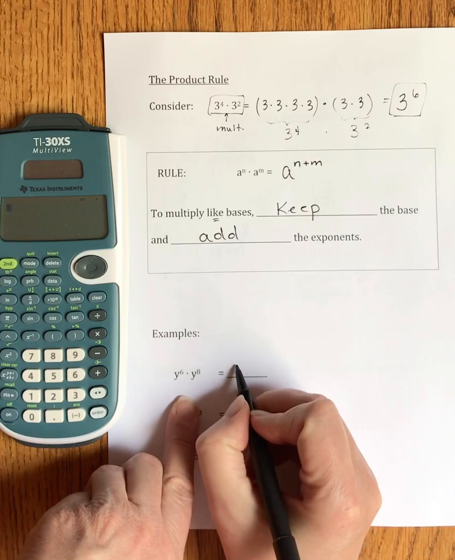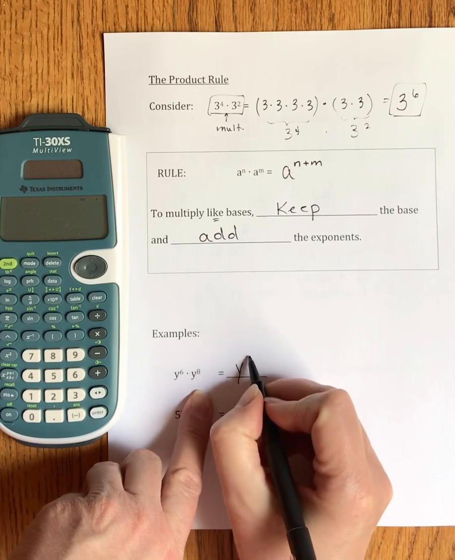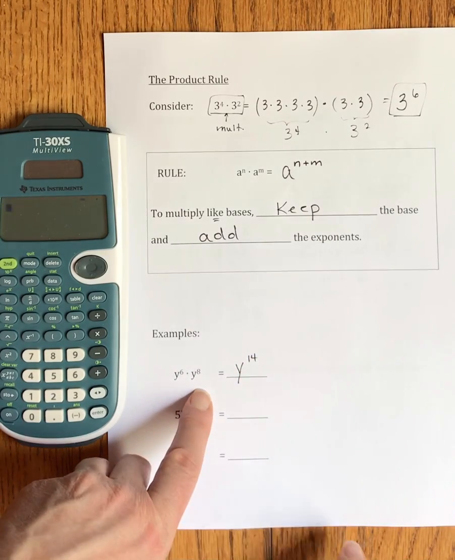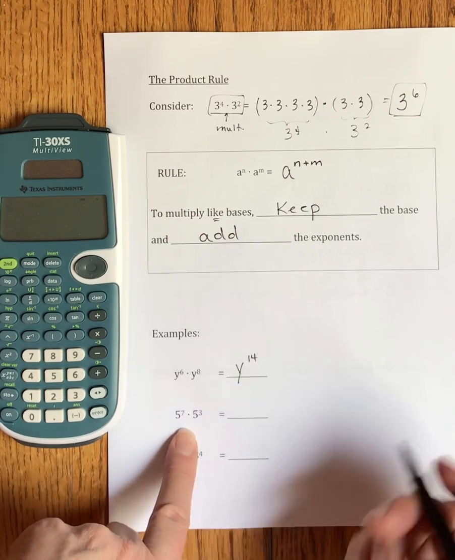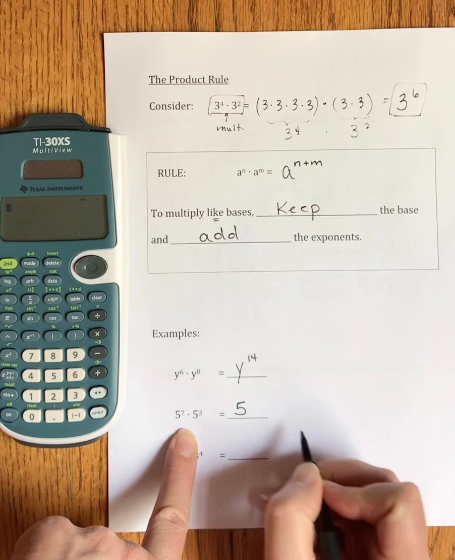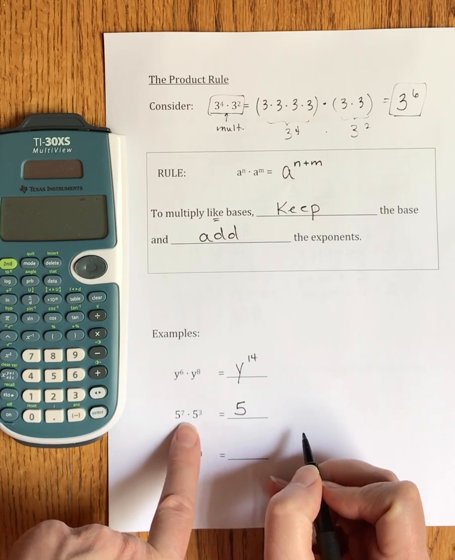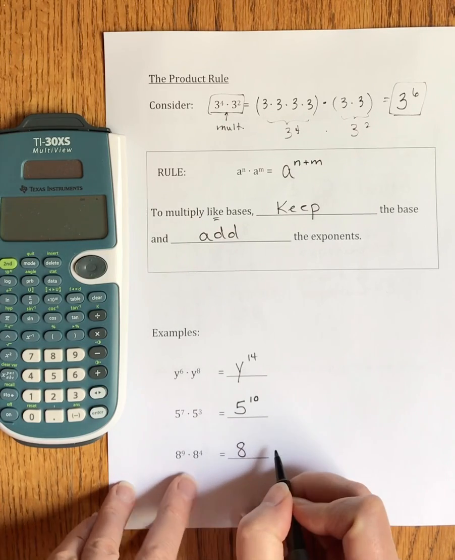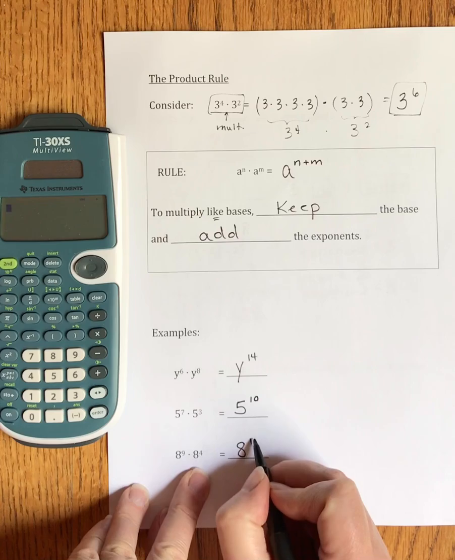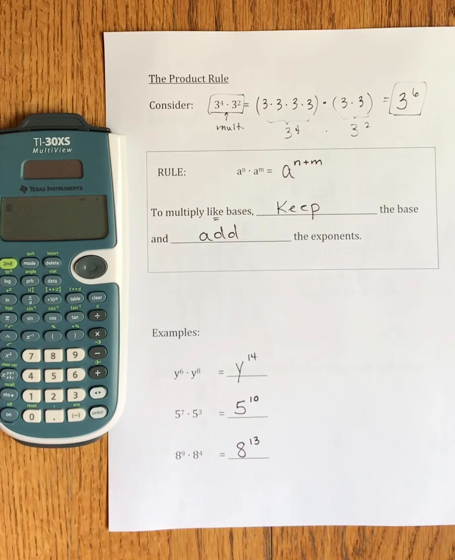So with the y's, if we keep the base y and add the exponents 6 and 8, we get y to the 14th. With the next one, if we keep the base 5 and add the exponents, we get 5 to the 10th. And lastly, with the 8's, if we keep the base and add the exponents, we get 8 to the 13th. So that's what we mean by the product rule.